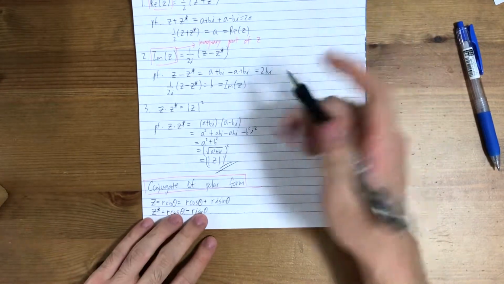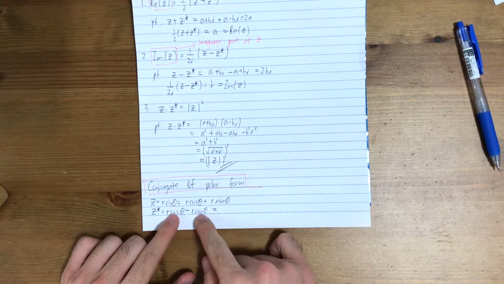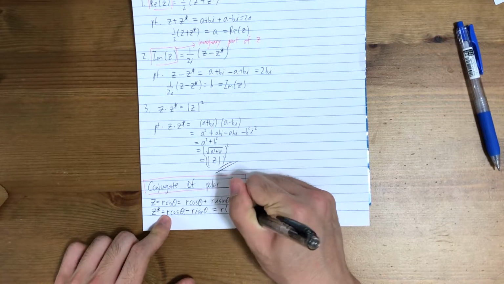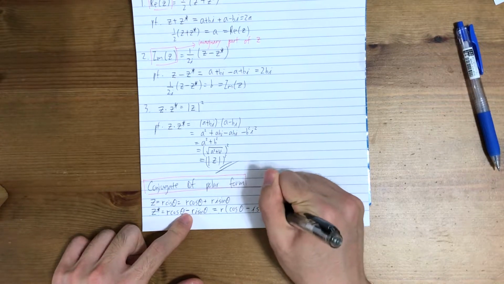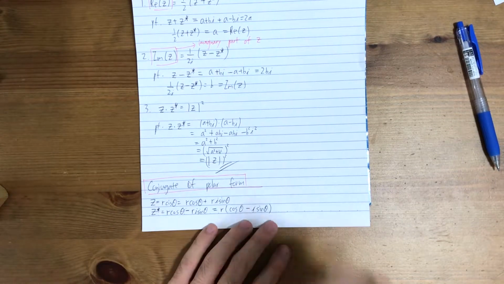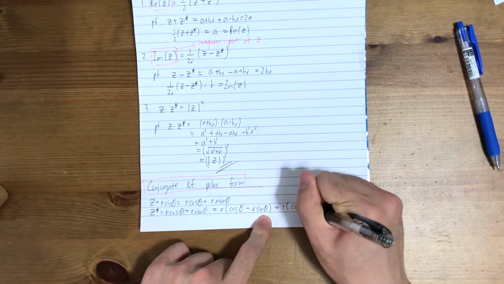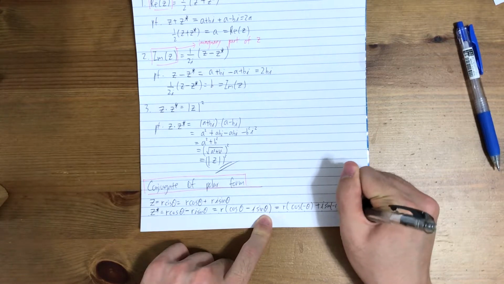So if we want to change this back to polar form, we first factorize this by r. And remember, using the properties of cosine and sine, we can make this into cosine minus theta plus i sine minus theta.